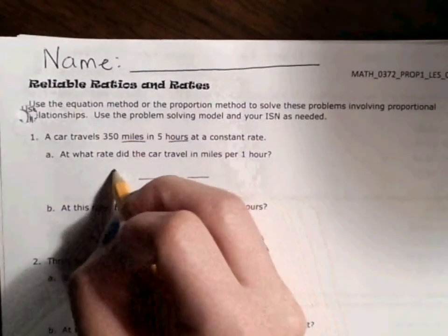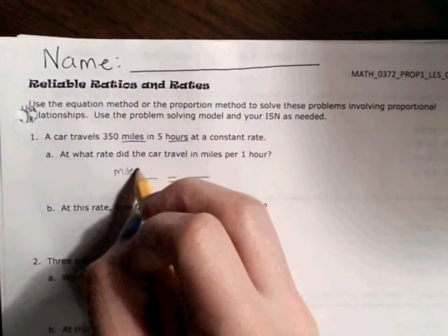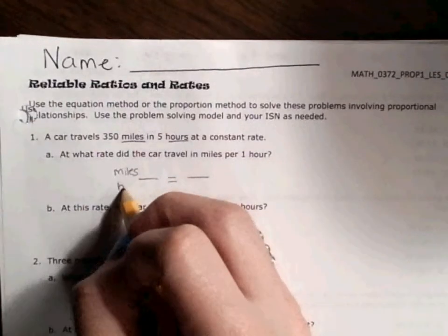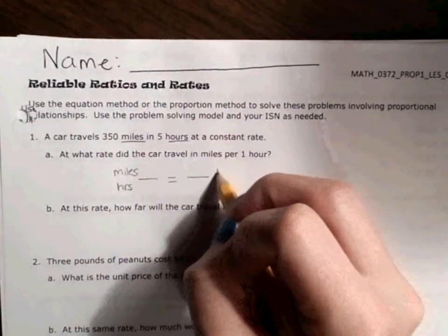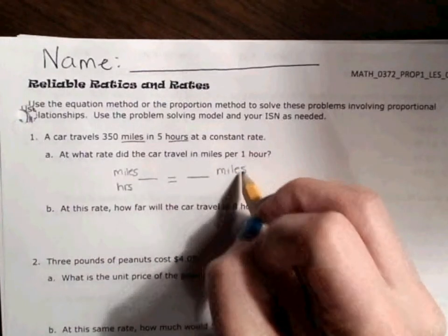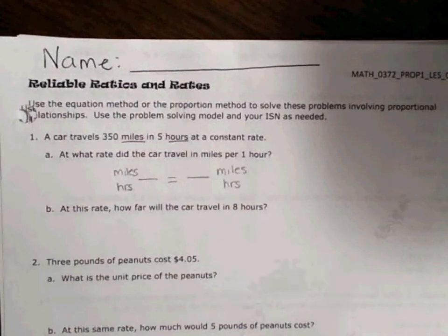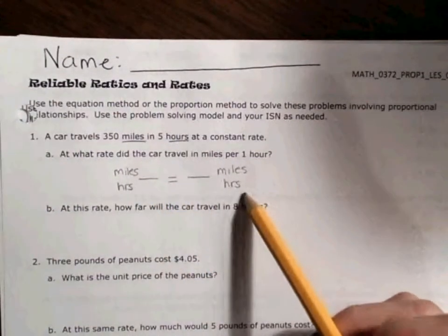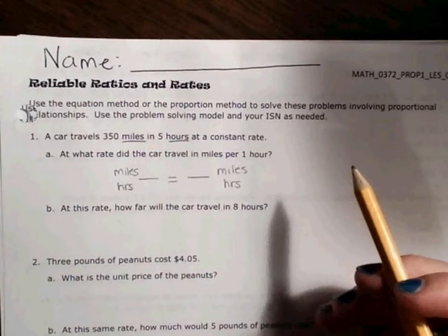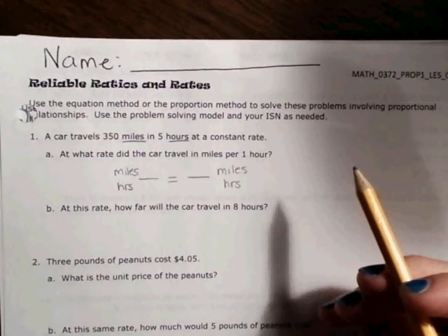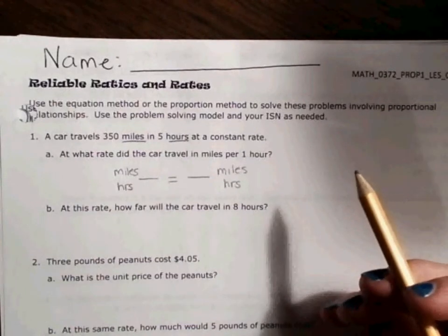So we can do miles on this side, and we're going to do hours right here, okay? And I can do miles right here, hours right here. Of course, you could always do miles over miles, hours over hours. You can change it up. You don't have to set it up the way that I'm doing it. But for the sake of this problem, go ahead and set it up this way.